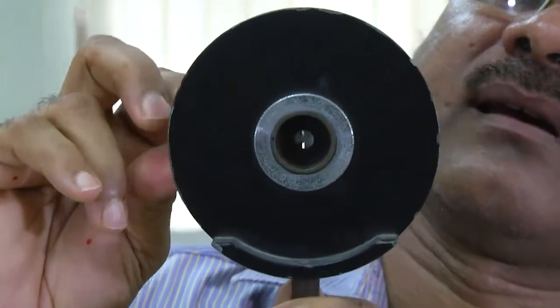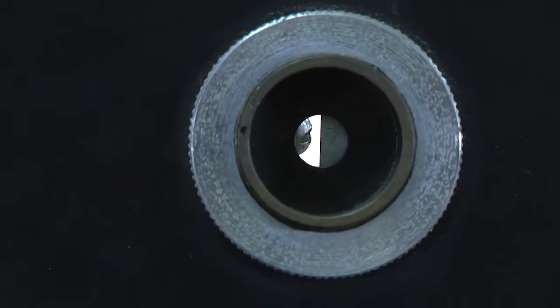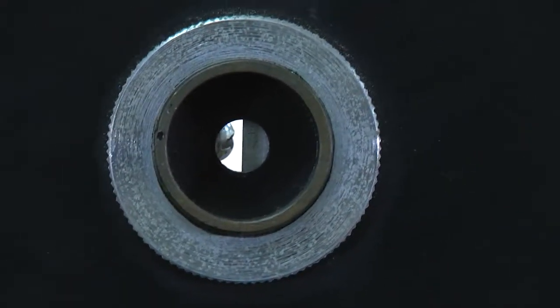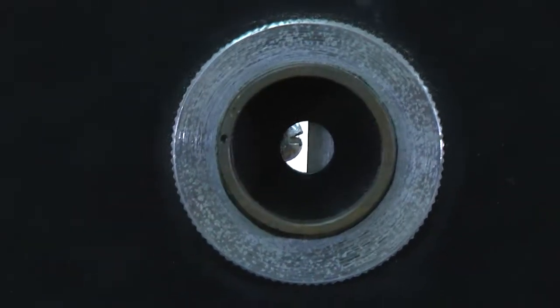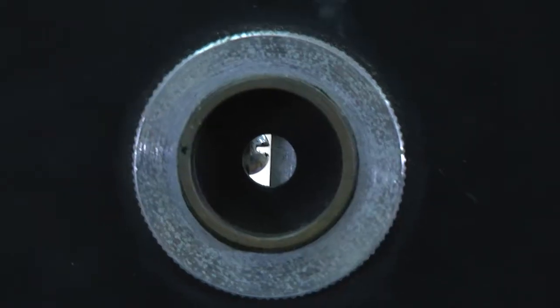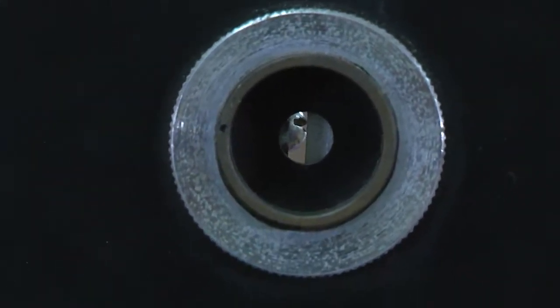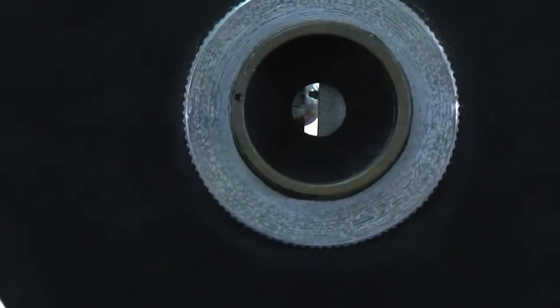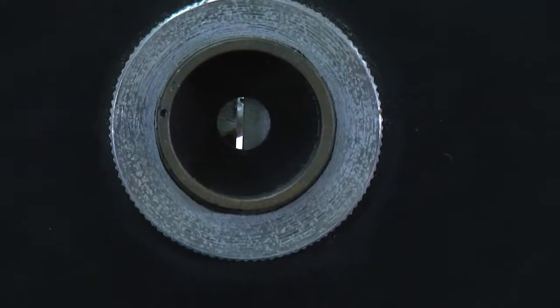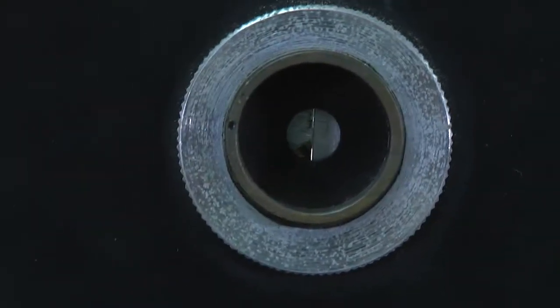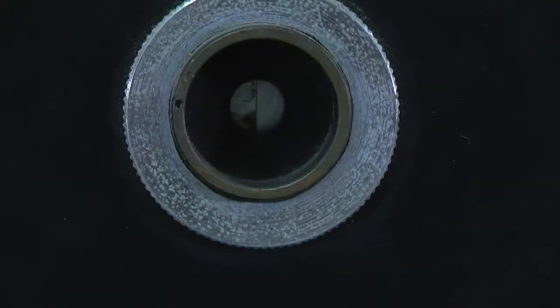I am increasing the slit width, you see, it is a very large slit width. Now I am decreasing the slit width, just rotating the screw, now it is 0.